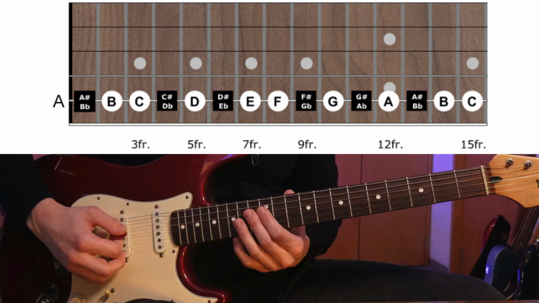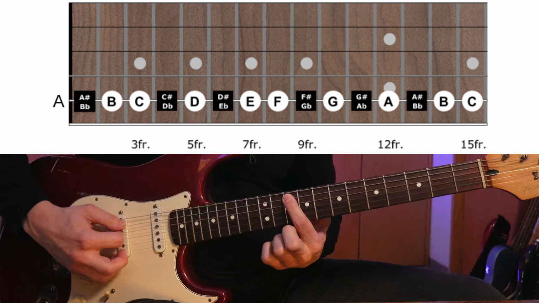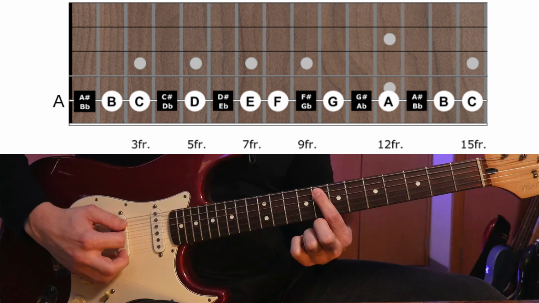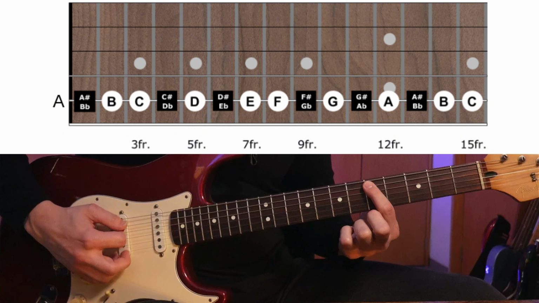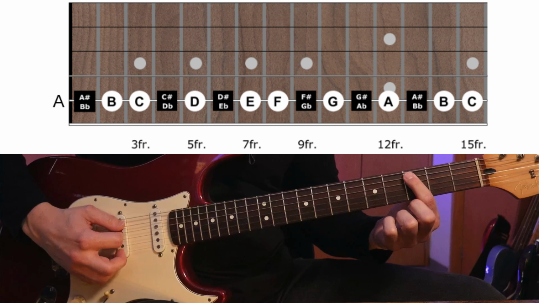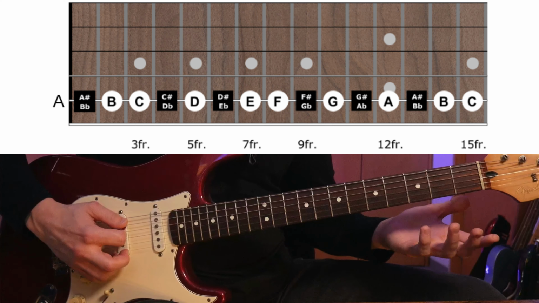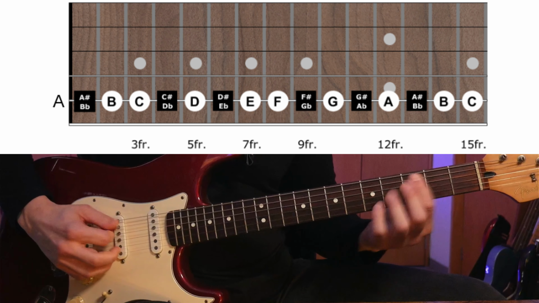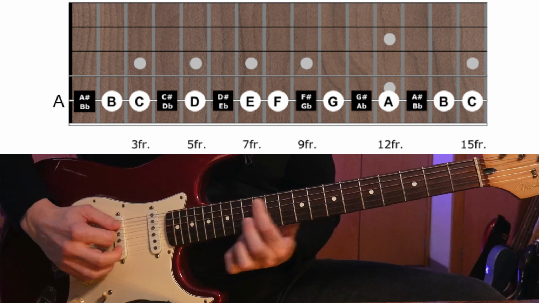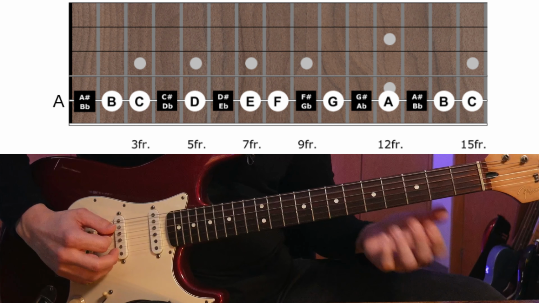And when you reach fret 12, you come back down. A on 12, G on 10, F on 8, E on 7, D on 5, C on 3, B on 2, and A is open. That's the musical alphabet on one string.